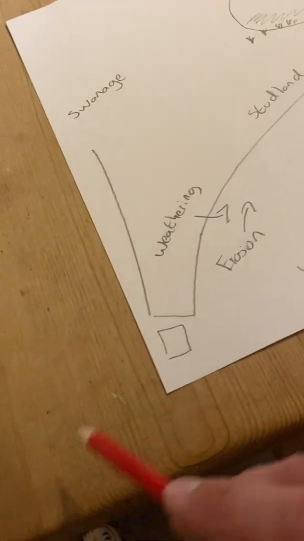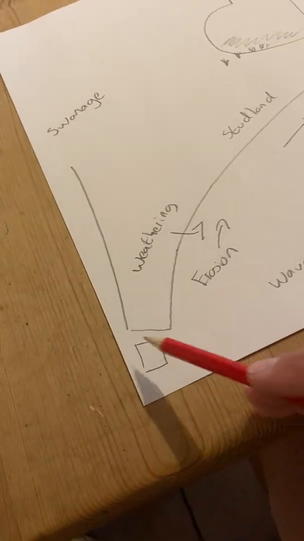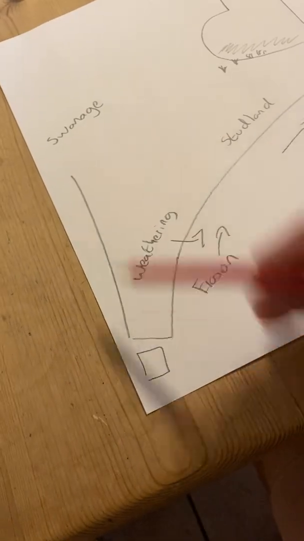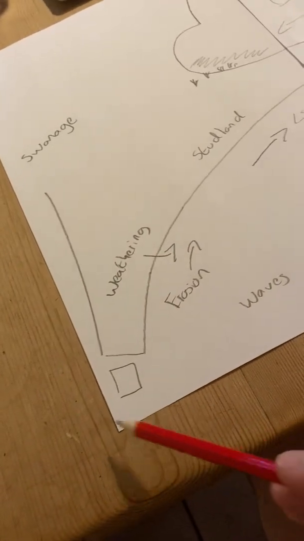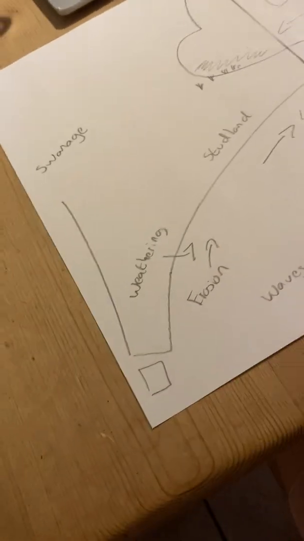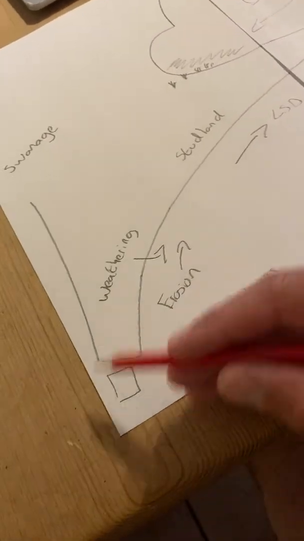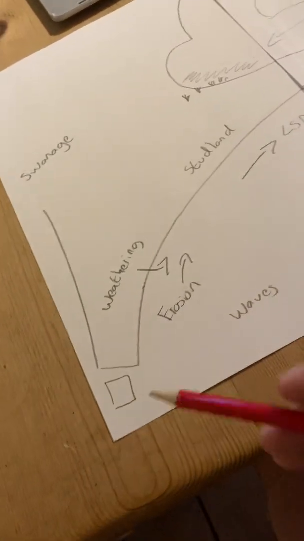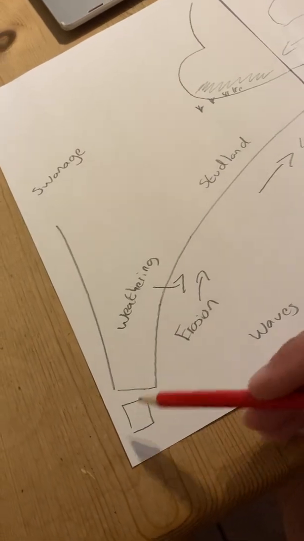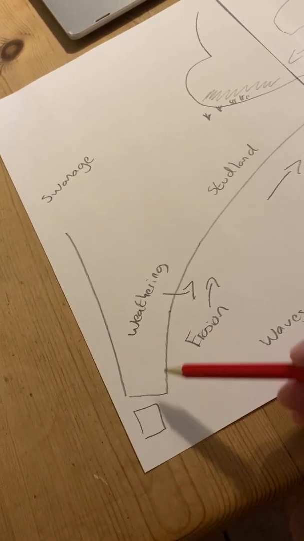If we go around here, this area here, we've got a headland, and we've got erosion happening in this location because the waves are kind of forced into each other because of like the headland location. I can explain that in a bit more detail if necessary. And we've got our sort of landforms of erosion.